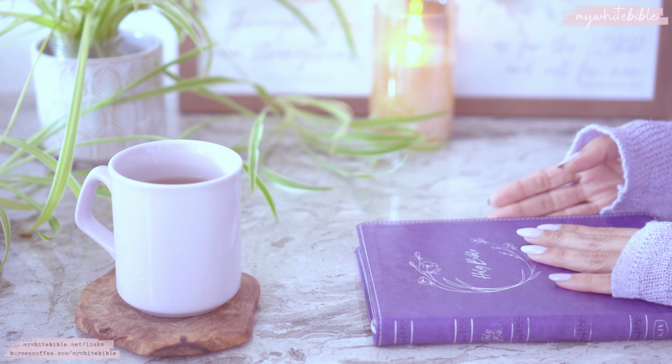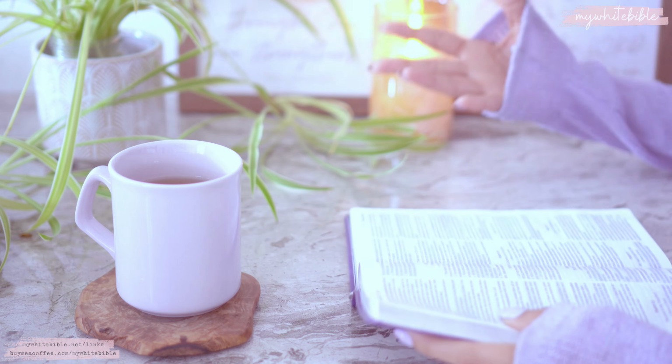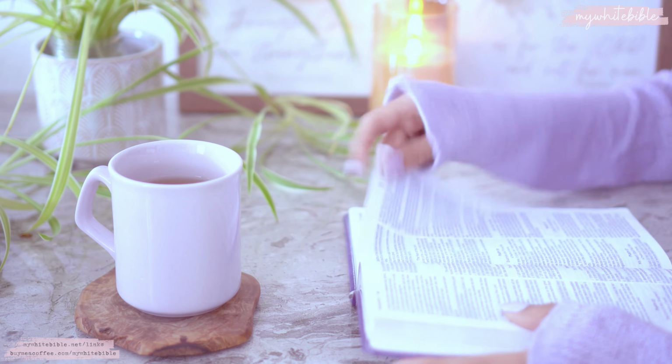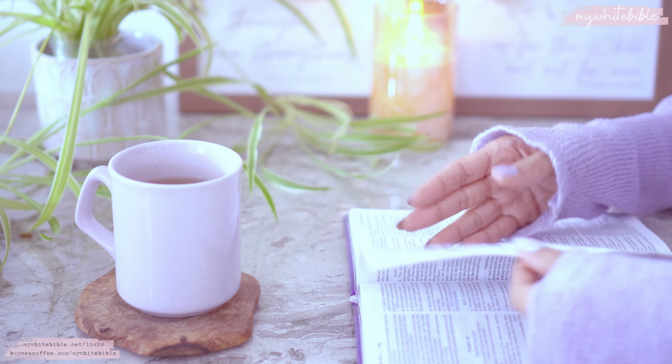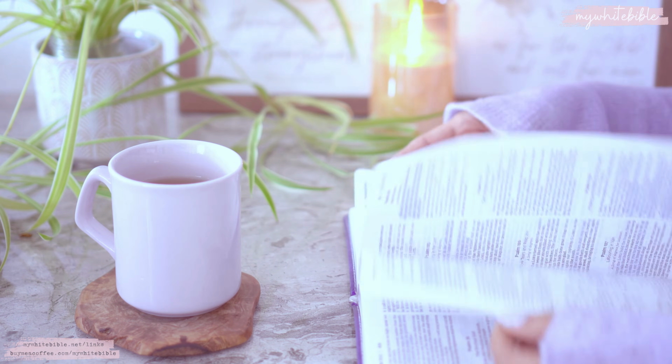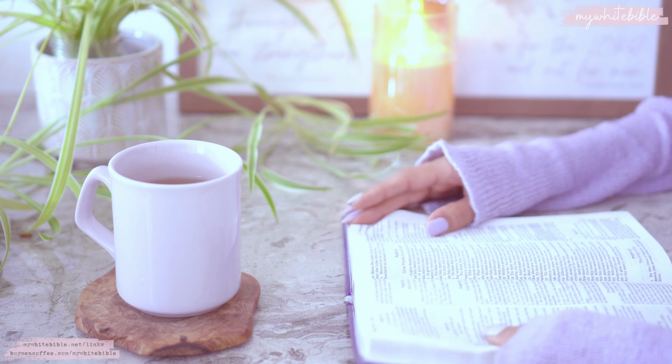So let's now read it in a script, and I'll then go through and exchange it for the modern word equivalent as well. So let's jump to Psalm 139, because that's a great example for a lot of these key words. And we'll look at verses 1 to 4.